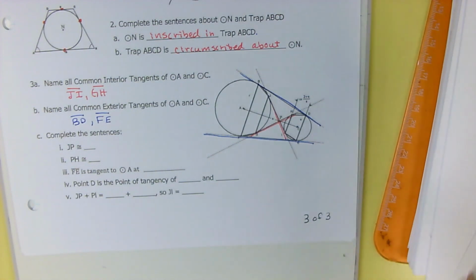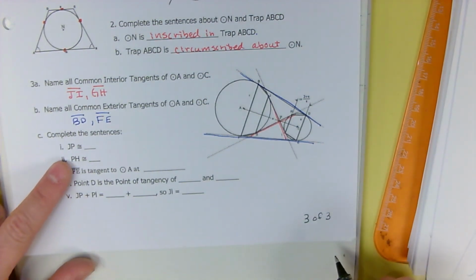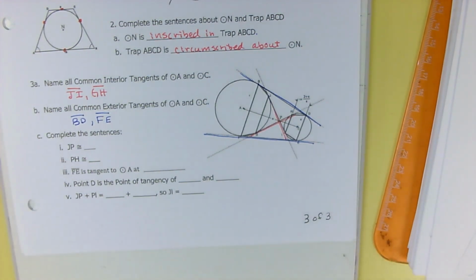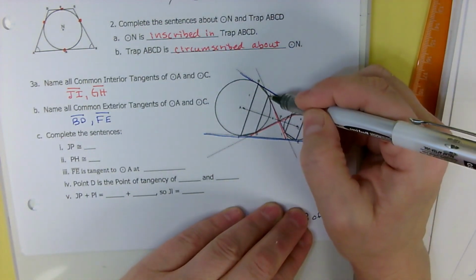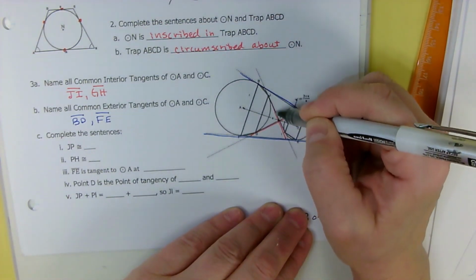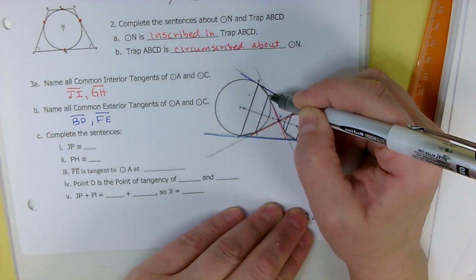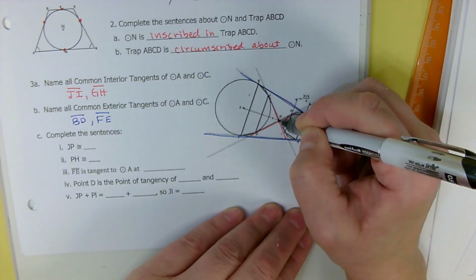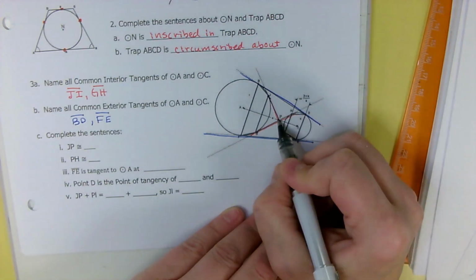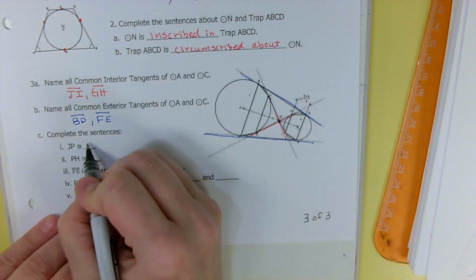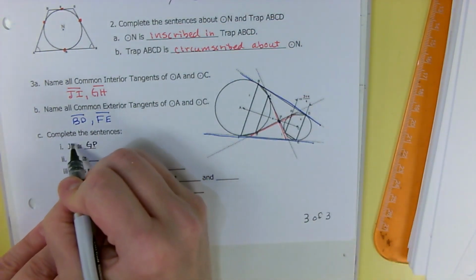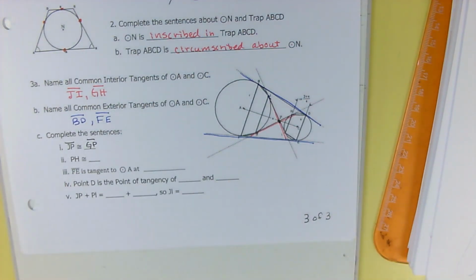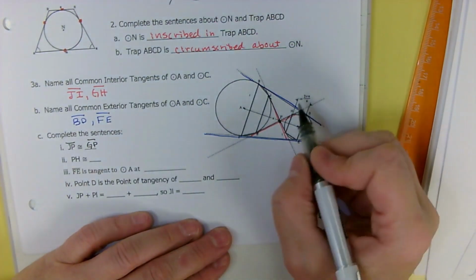All right, complete the sentences. Segment JP is congruent to what? Okay, so you've got to find JP. JP is from here to here, from a point of tangency to an intersection outside the circle. So J to P and G to P have to be the same length by our theorem. So JP is congruent to GP. Put the bars on it. It's a congruency statement.